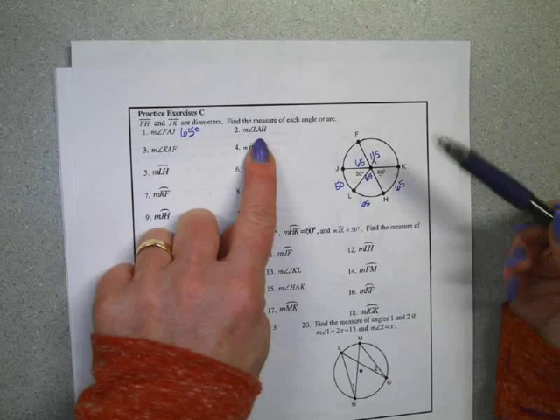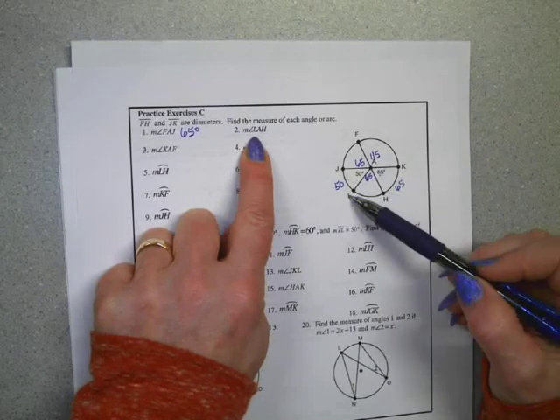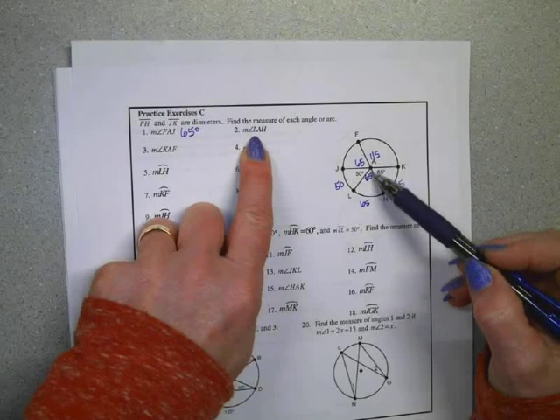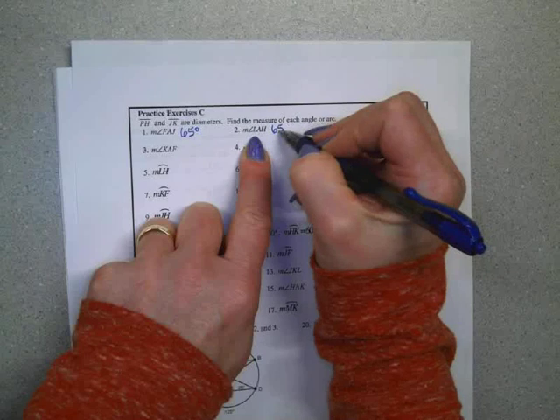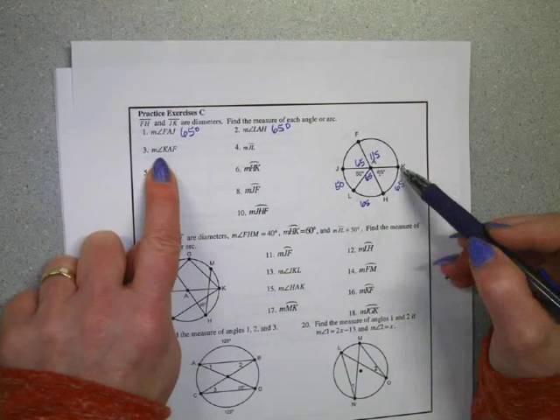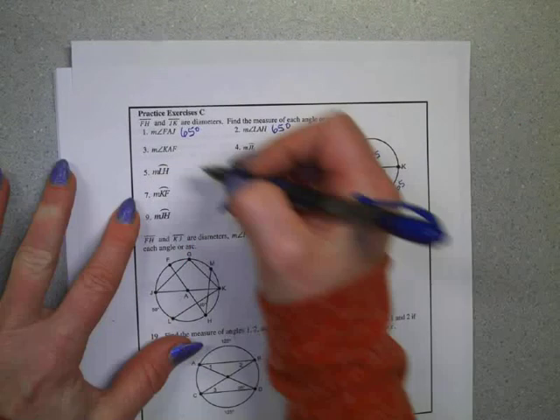Let's move to number 2, the measure of angle LAH. LAH, oh, we already found that one. That's this angle right here because they want the angle, which is 65 degrees. The measure of angle KAF, oh, we found that one. This one is 115 degrees.